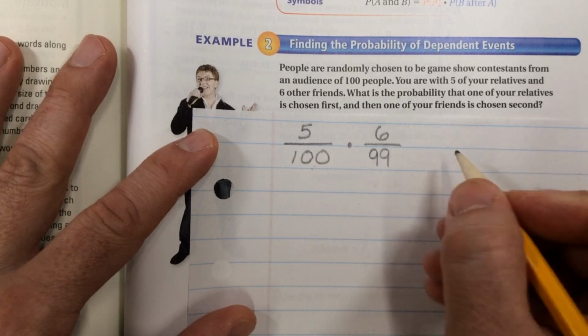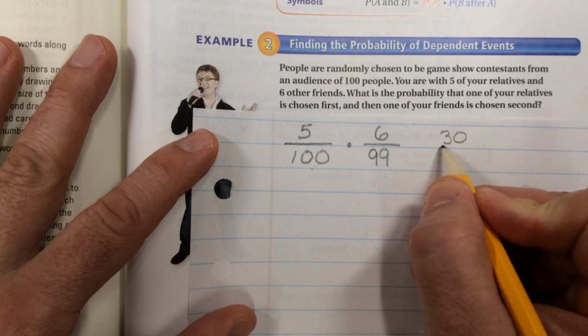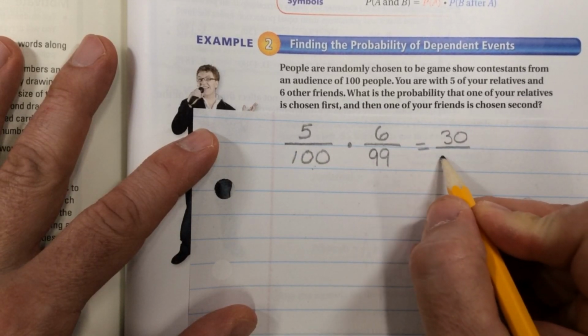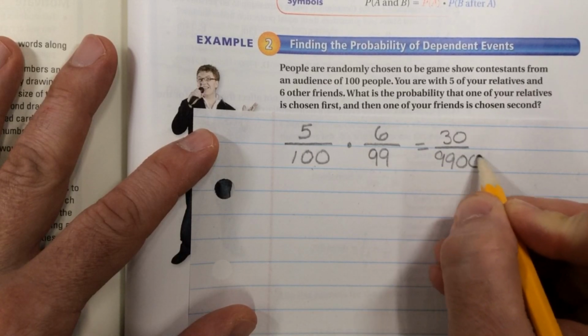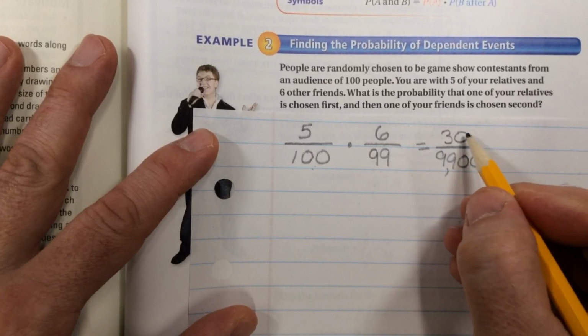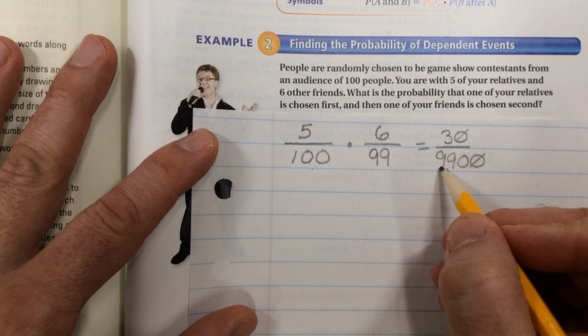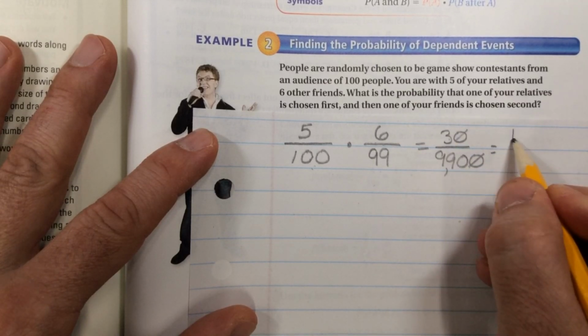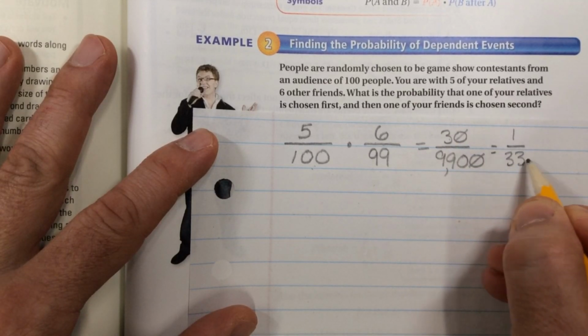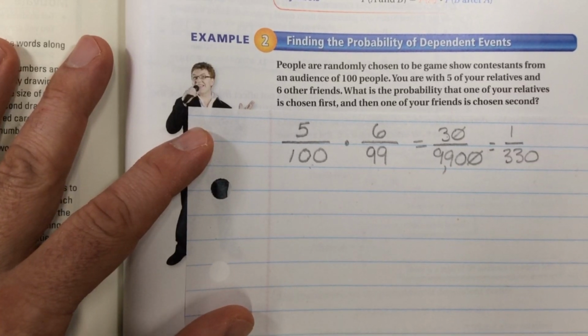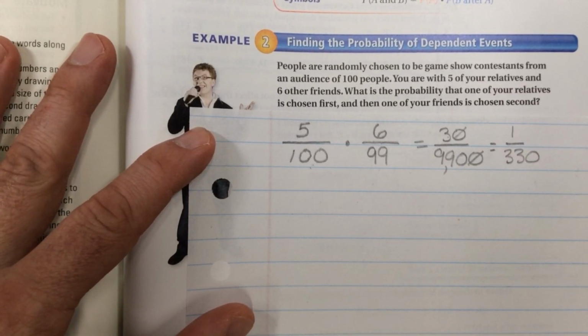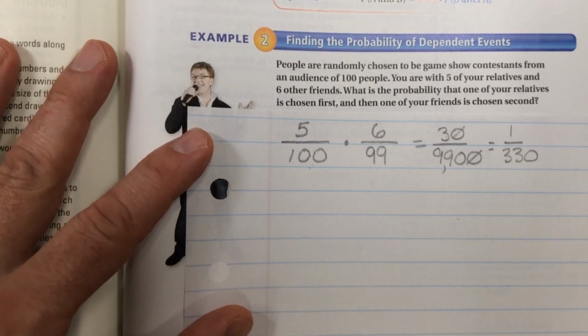So you would multiply across the top to get 30, and you multiply across the bottom to get 9,900. You could divide to get 3 over 990, divide again to get 1 over 330. 1 in 330 chance that one of your relatives is chosen first, and then one of your friends is chosen second.